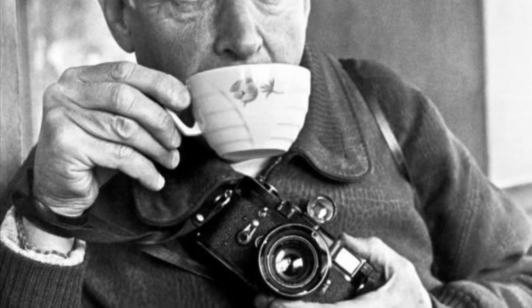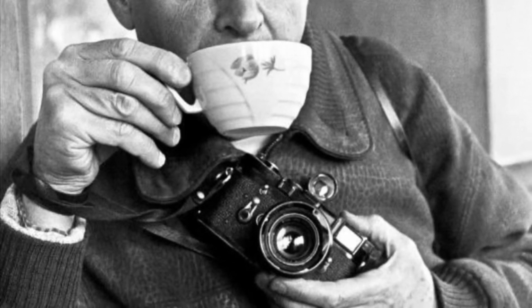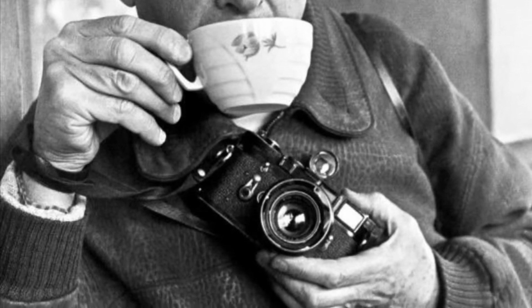Most of Henri Cartier-Bresson's famous photographs were taken in France in the 1930s and 40s.